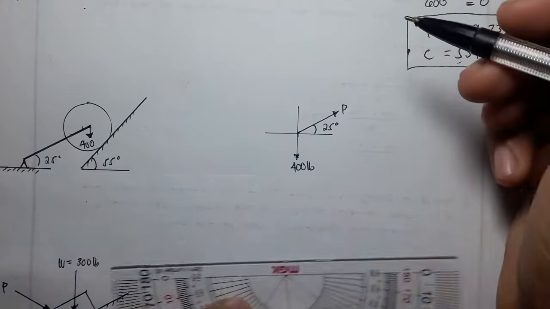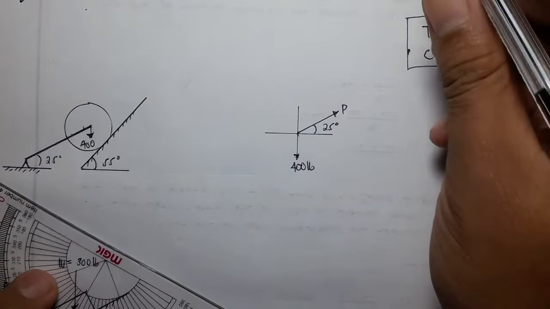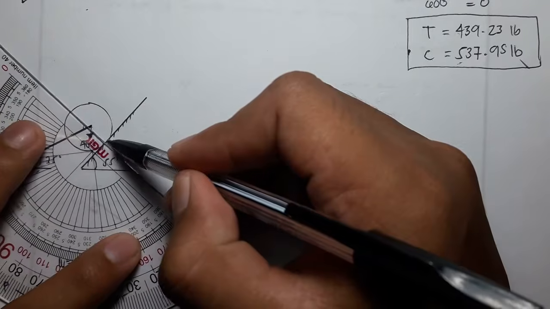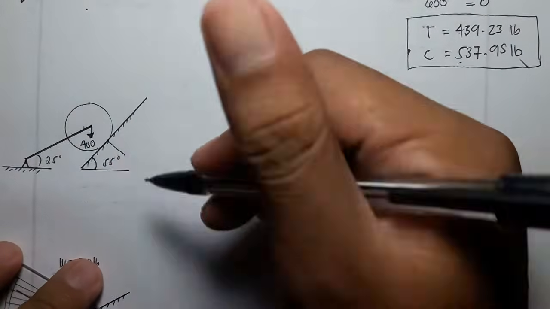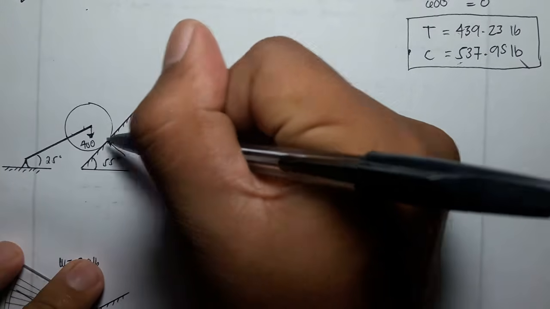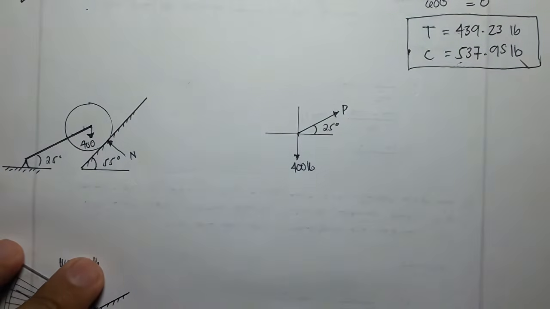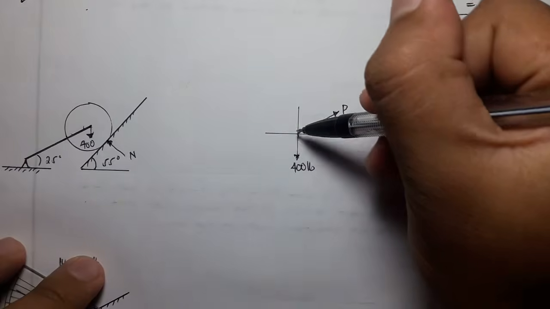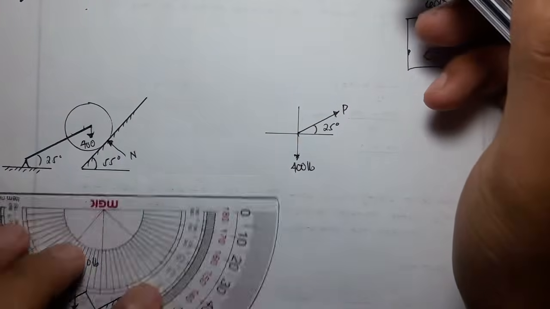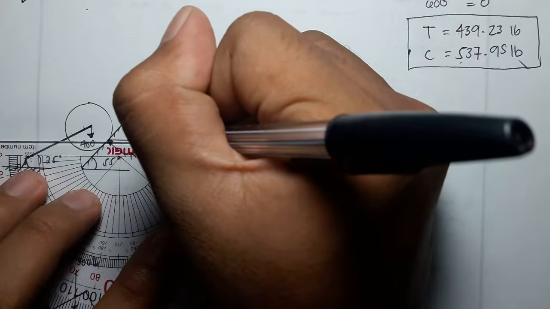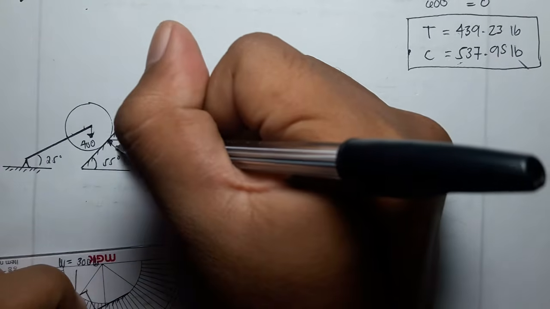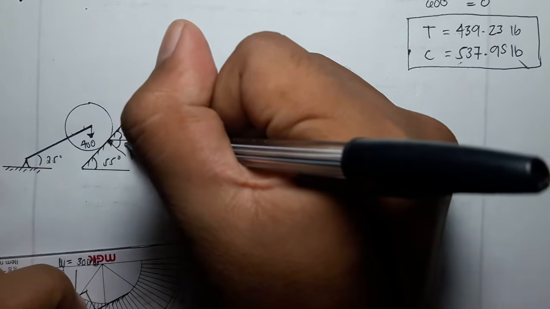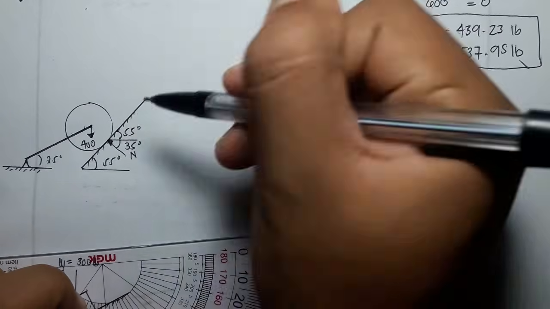Then the N is always perpendicular to the plane, so here this will be the N. So if this is 55 degrees, then this remaining angle is 35 degrees.